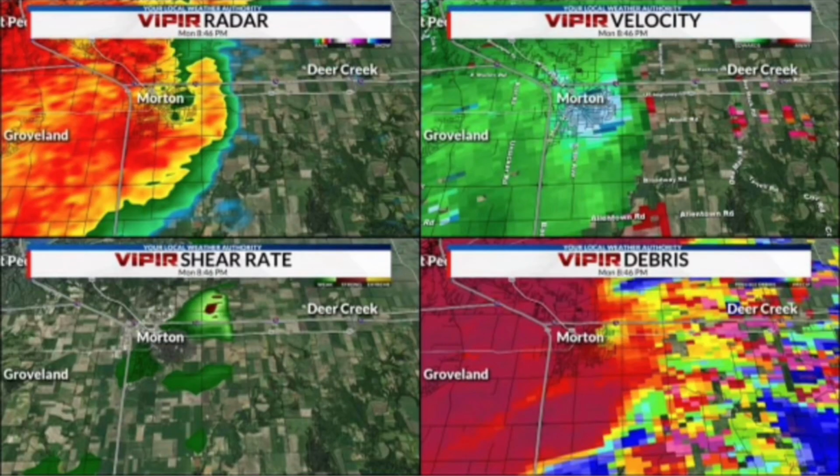So at this point, in the reflectivity, the hook is much more pronounced as it's going over Morton. And in the velocity, there's a lot more blue in there, which means it's gaining speed. And the shear rate has actually gone down because the shear is being used in the tornado. And in the debris, you can even see a little bit of a green spot in all that red, which signifies debris in the radar beam's line of sight, and also means that it's picking up debris and lifting it into the sky at certain heights. So you can see it's kind of starting to develop.